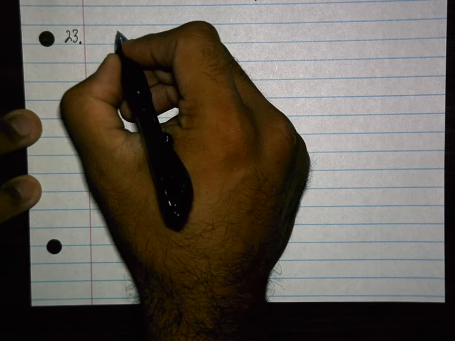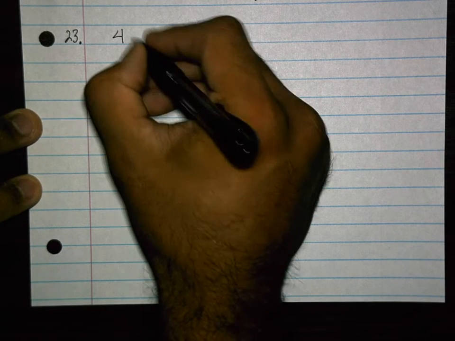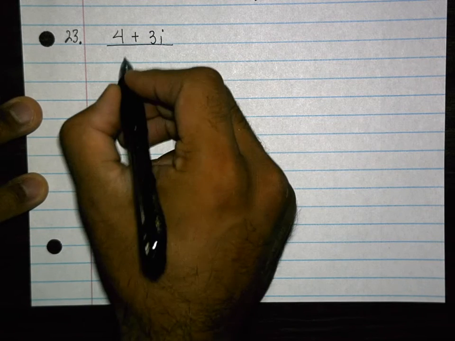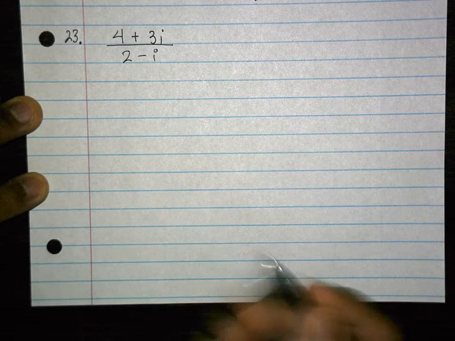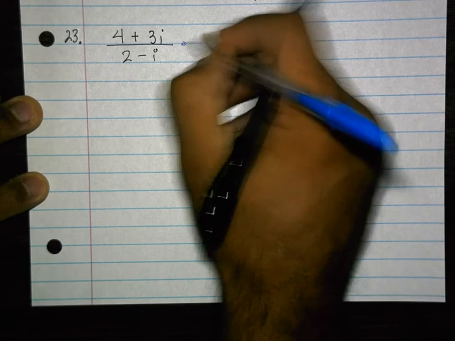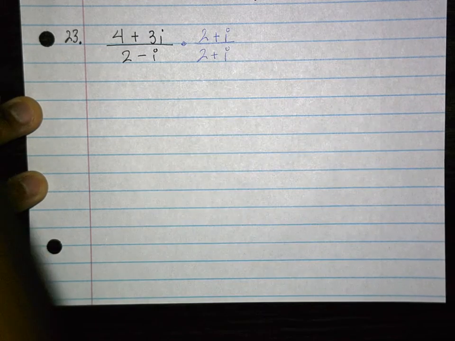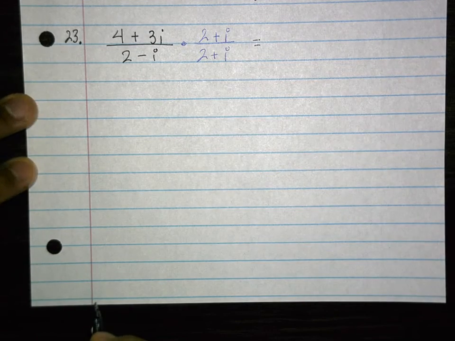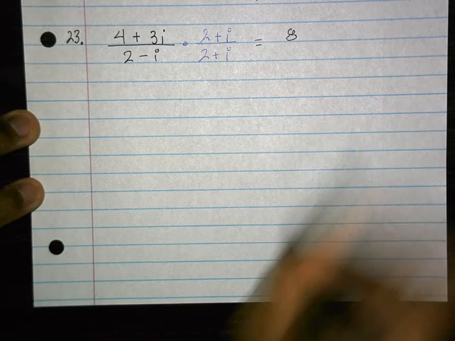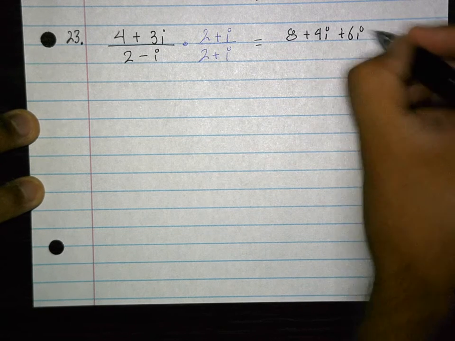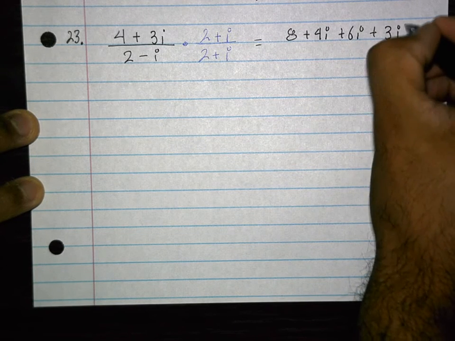23. 4 plus 3i all over 2 minus i. And here once again I have to rationalize it, so I'm going to multiply by the conjugate. By doing this I have to FOIL up top, and I'm looking at 8 plus 4i plus 6i plus 3i squared.